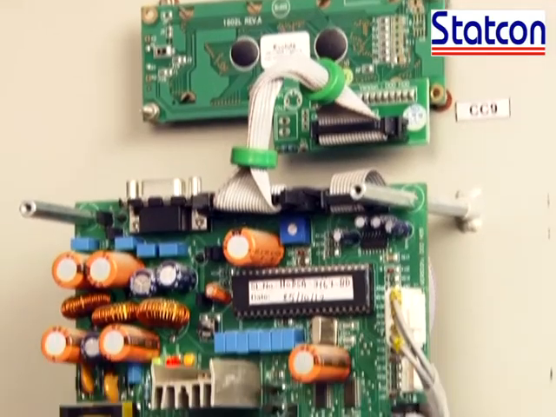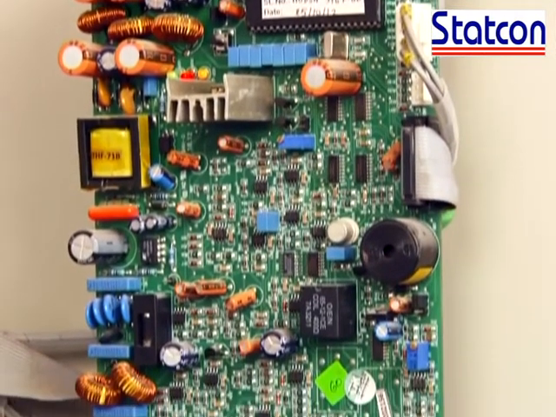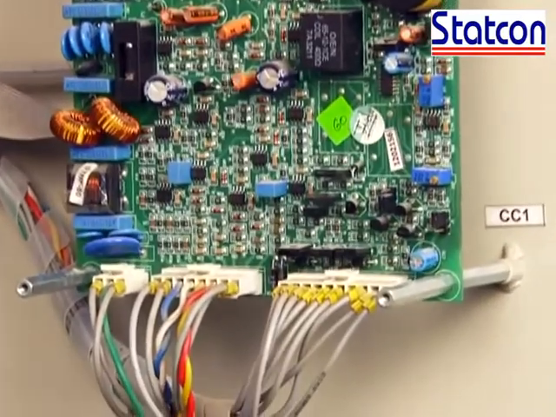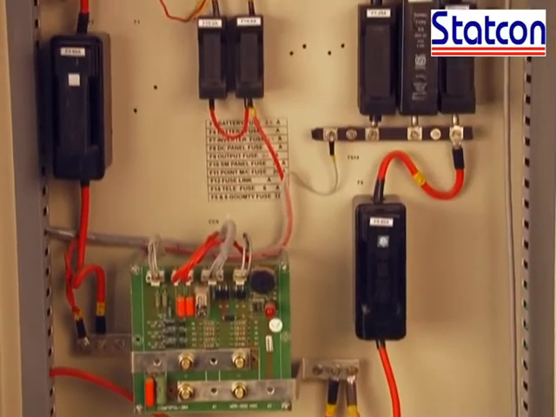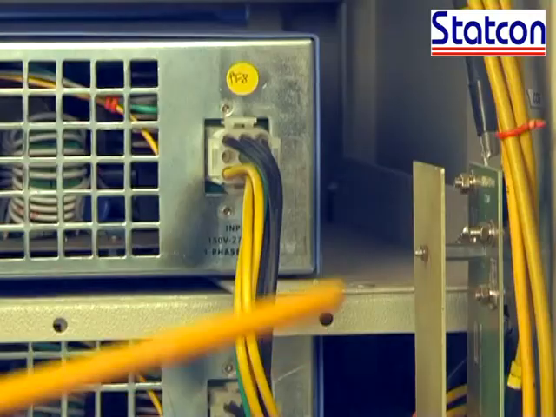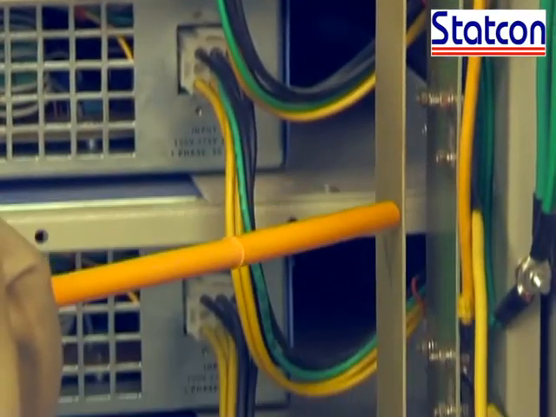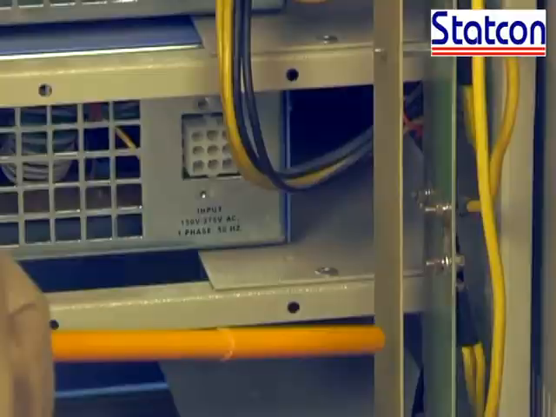This is our microcontroller based DSA, distribution supervisory and control alarm module, which controls various parameters with the help of the microcontroller. Moving to the back side of SMR panel. This is the input strip for all the SMR modules. From here, 230 volt AC input supply is given to all the SMR modules.